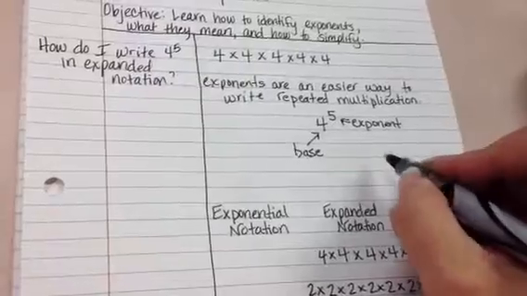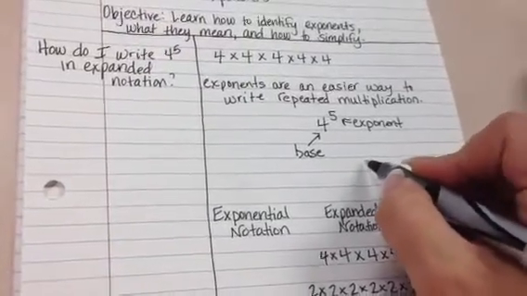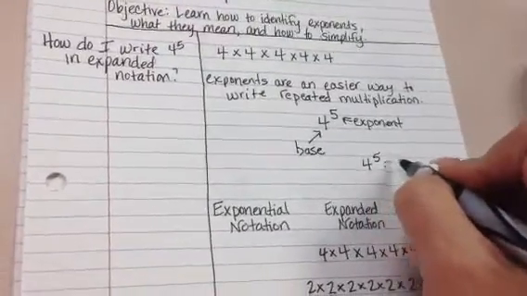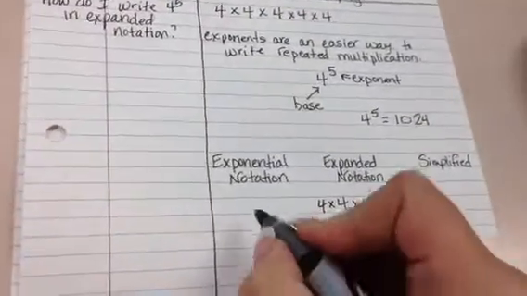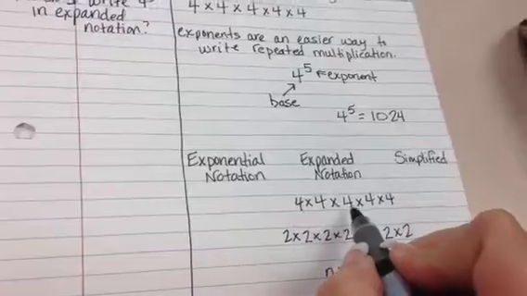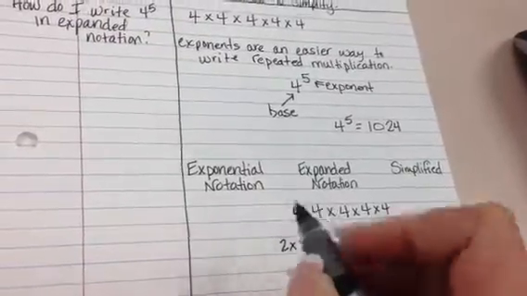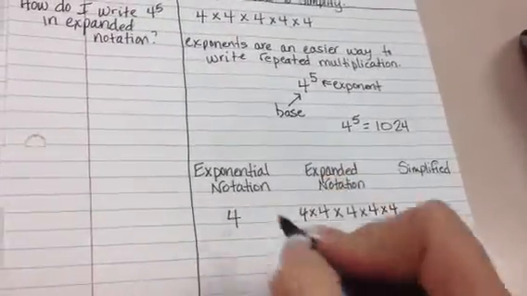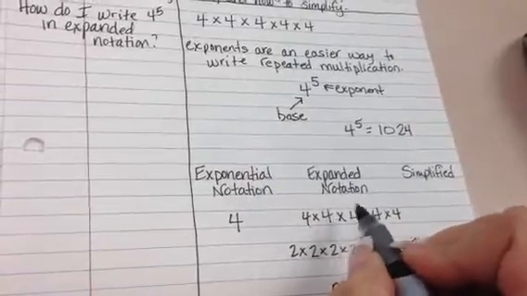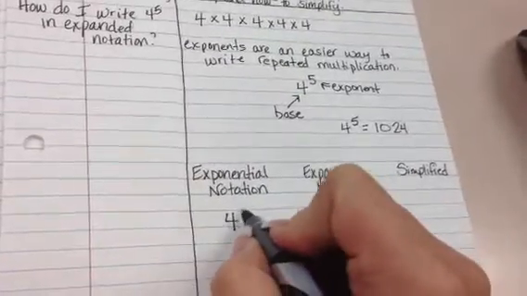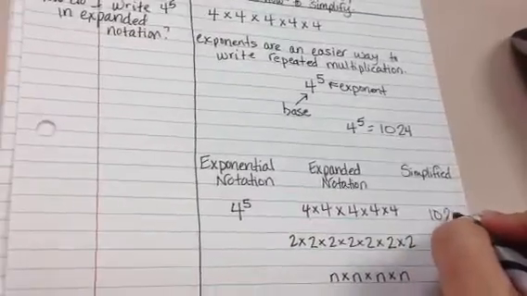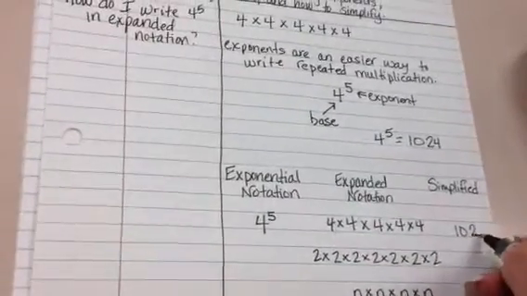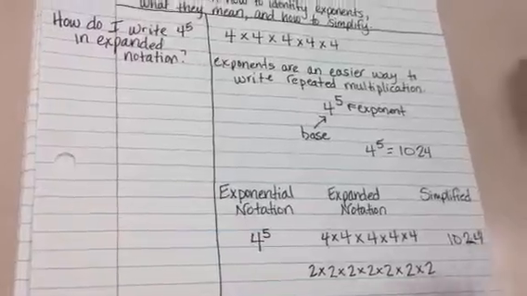if you wanted to pause the video so that you could figure it out on your own, 4 to the 5th power would equal 1024. So we have 4 times 4 times 4 times 4 times 4. Obviously, 4 is the base, and then the exponent told us how many times we wrote it, to the 5th power, and then simplified, 1024.